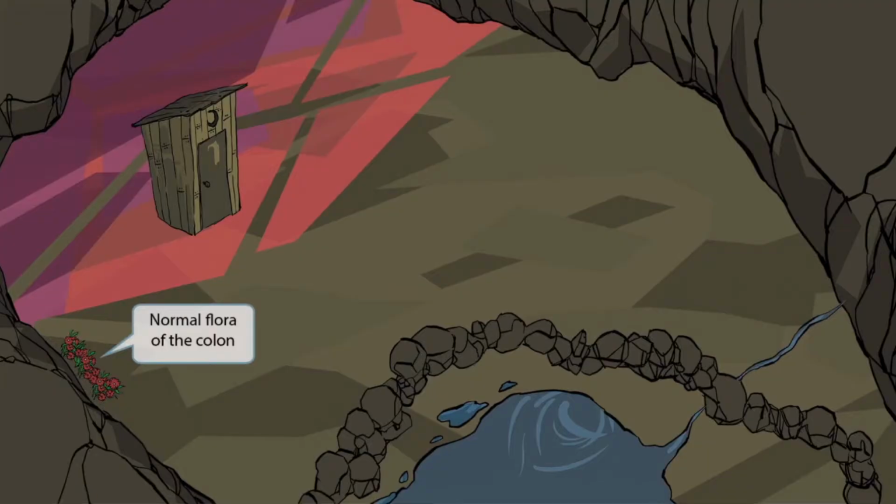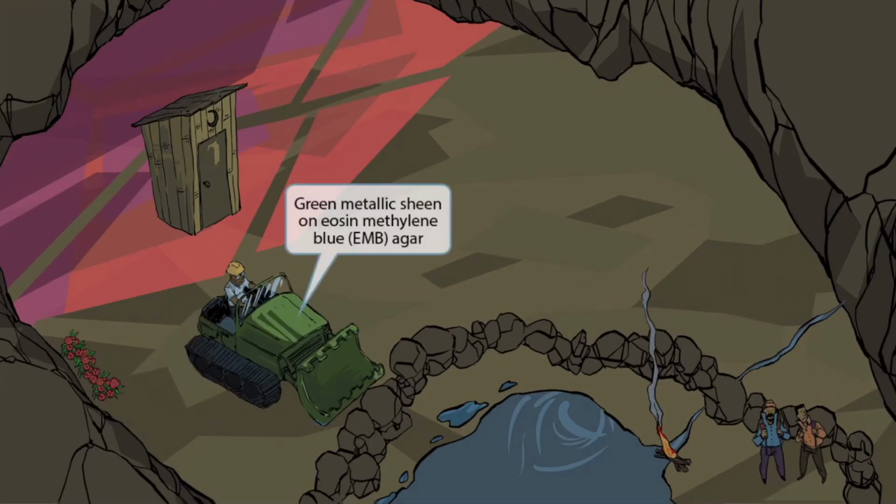Now notice that we've shown some flowers off towards the side of the image. The flowers are here to help you remember that E. coli is part of the normal flora of the colon. Okay, now we've added 2 trapped travelers, which you can see on the right side of the image right here, as well as a green bulldozer. Notice that the 2 guys have been surrounded by a bunch of rocks and coal. So this green bulldozer has been hard at work trying to clear the debris and get them out.